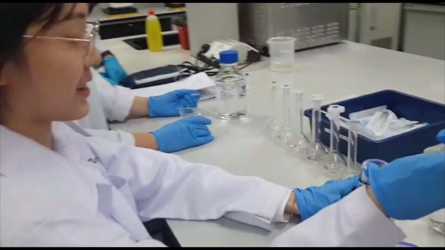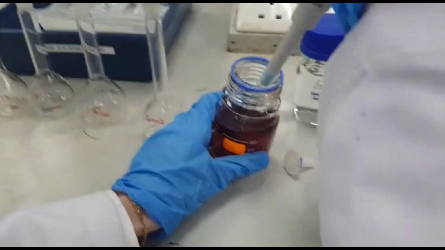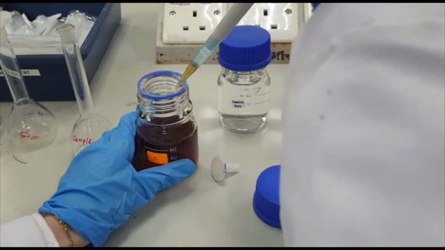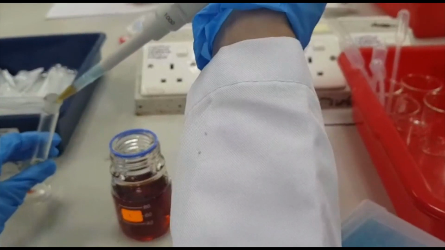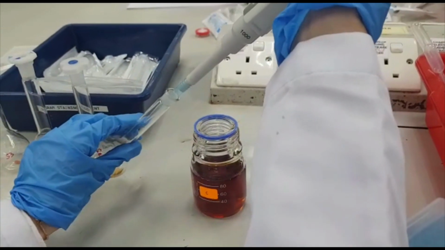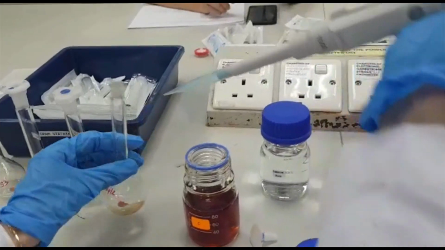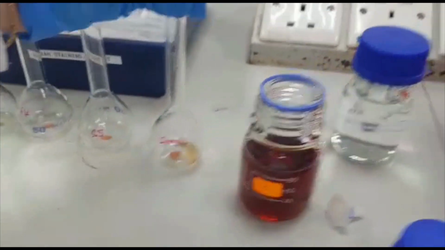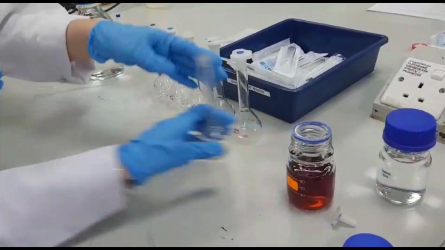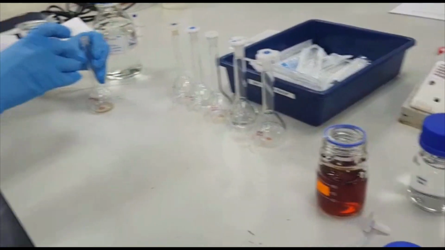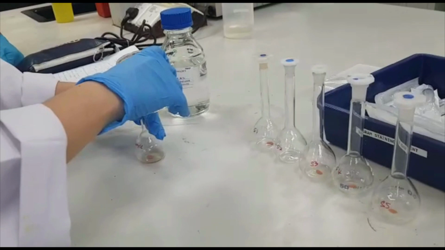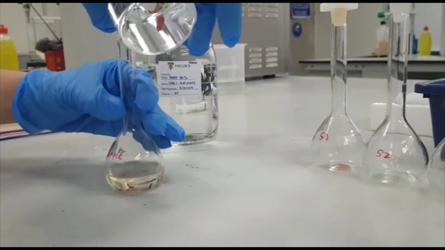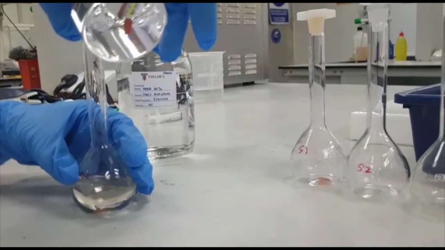Firstly, the tea sample is diluted. 0.5 ml of prepared tea was pipetted into a 50 ml volumetric flask, and diluted by using the mobile phase of methanol and water in 1:1 ratio.